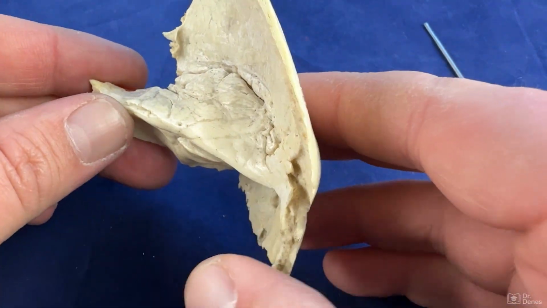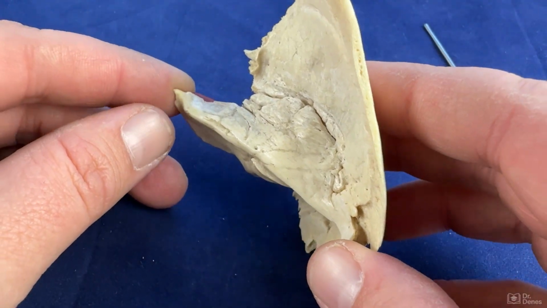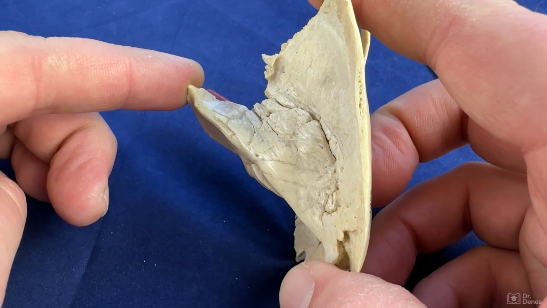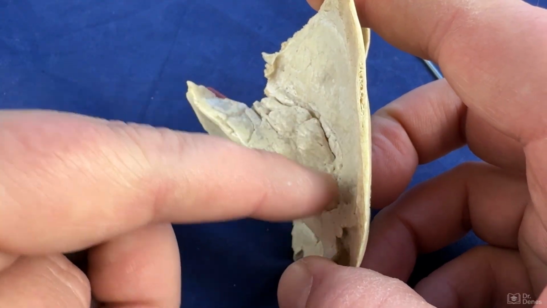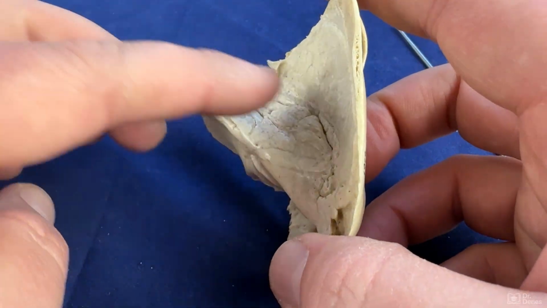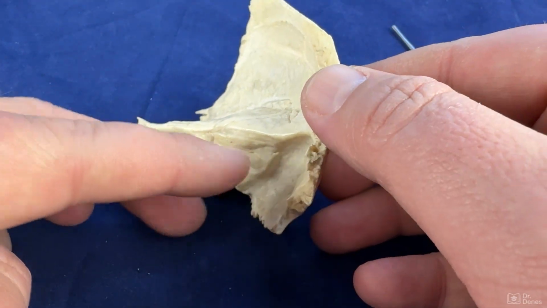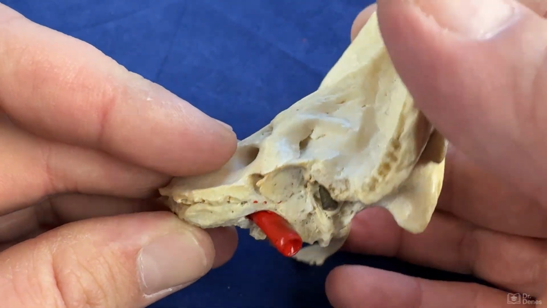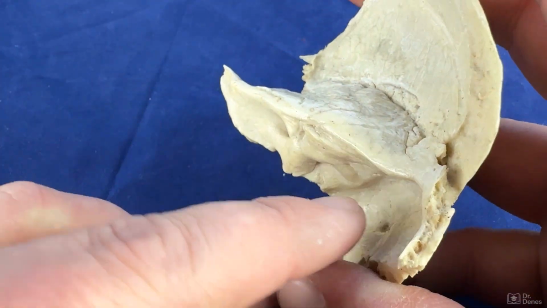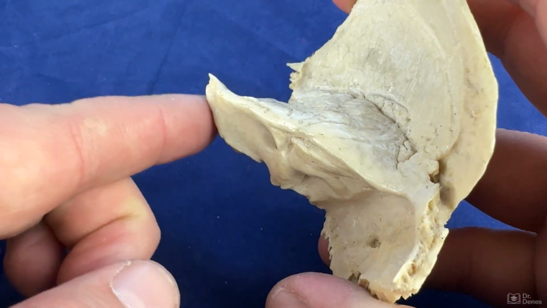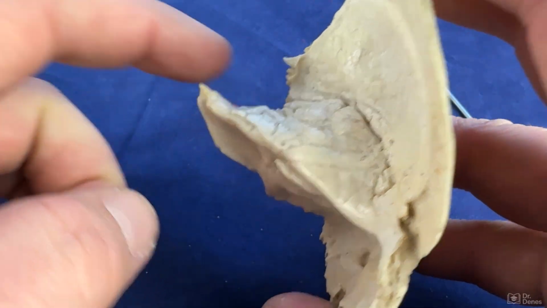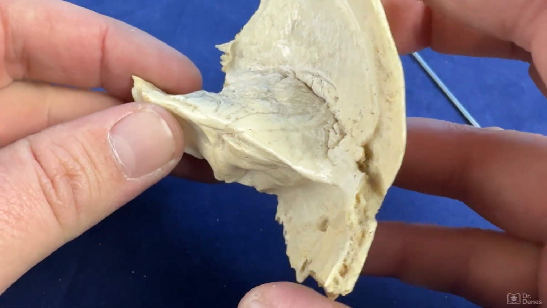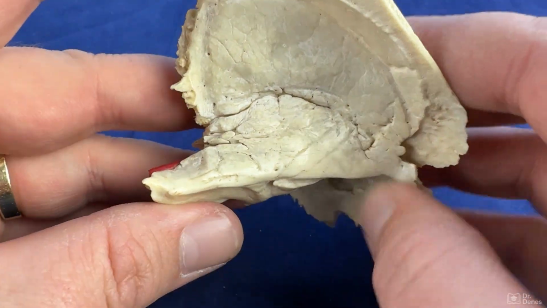The petrous part has a triangular pyramidal shape, which has its apex oriented anteriorly and medially, and the base outwards. It has 3 surfaces: the anterior surface, the posterior surface here, and the inferior surface right there, with 3 margins separating them: the superior margin, the inferior margin, and the posterior margin, and the anterior margin right here. The surfaces are as follows.